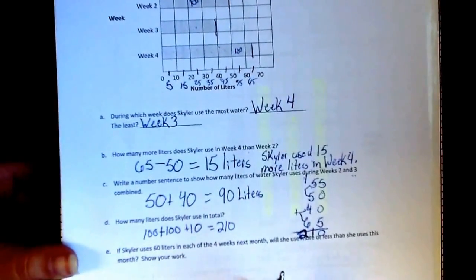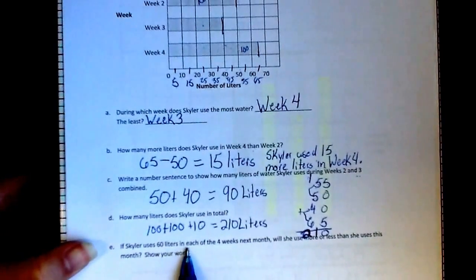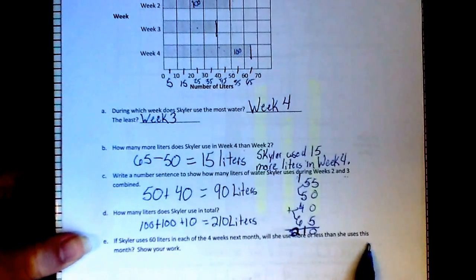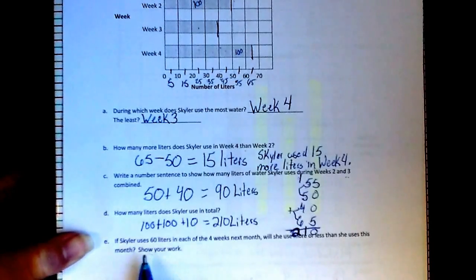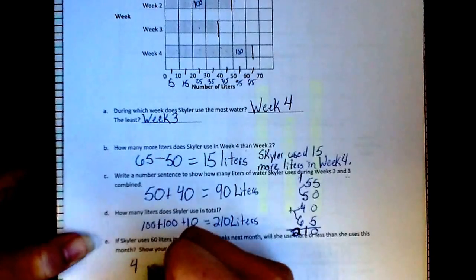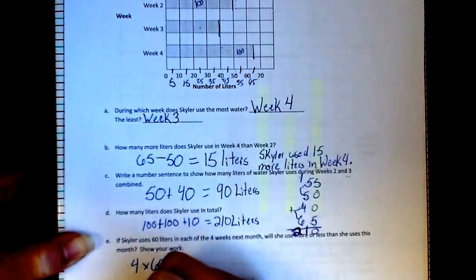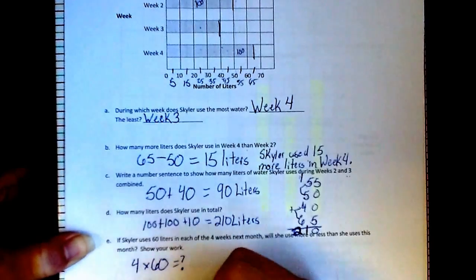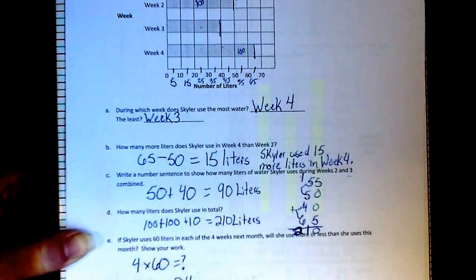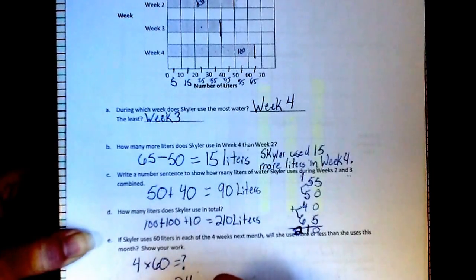Last but not least, if Skylar uses, oops, I forgot to put my label here, liters. If Skylar uses 60 liters in each of the 4 weeks next month, will she use more or less than she used this month? Show your work. So let's see that again. If Skylar uses 60 liters in each week, so she's going to have 4 groups of 60. How many liters is she going to use? What's 4 times 6? Hopefully you figured out it was 24. So if I have 4 times 60, 4 groups of 60, that's going to equal 240.